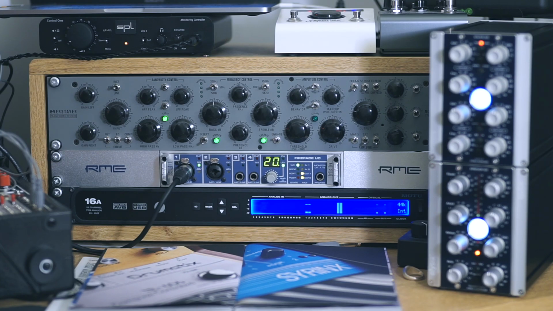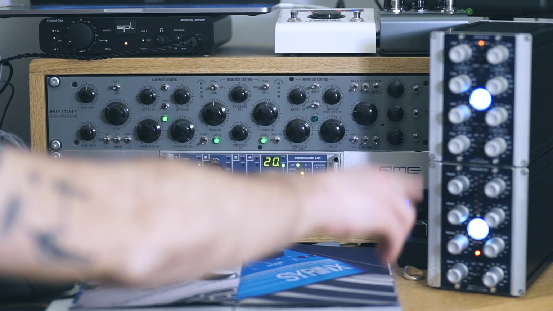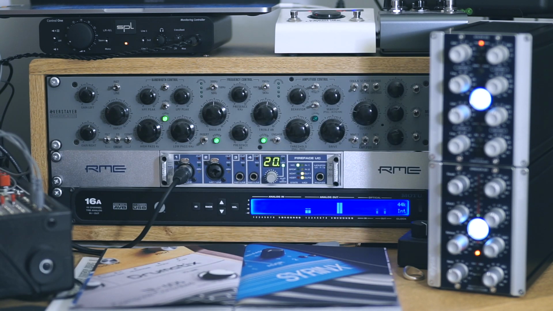So now that we have all our elements together, this is where the magic will happen. Here are the sounds without the Overstayer and the Elysia box engaged. And now I've engaged the Overstayer. Granted, there's no gain staging.